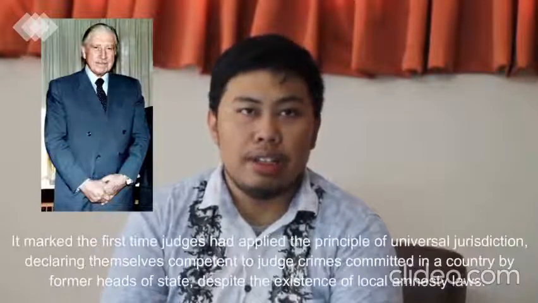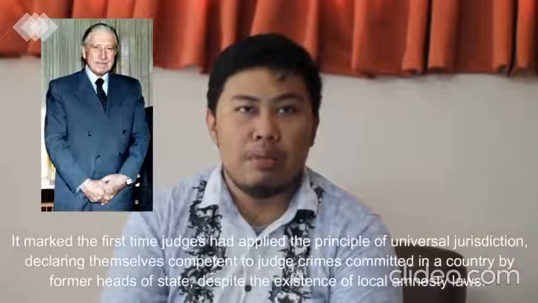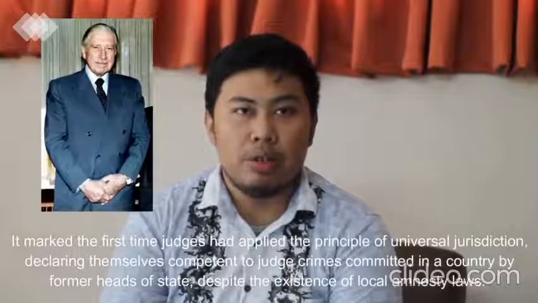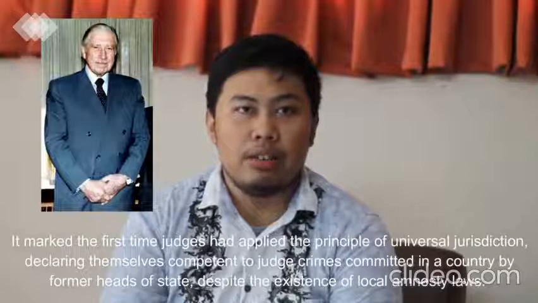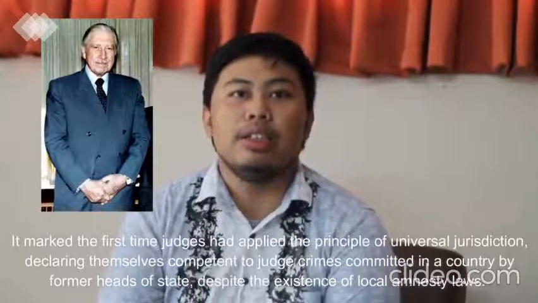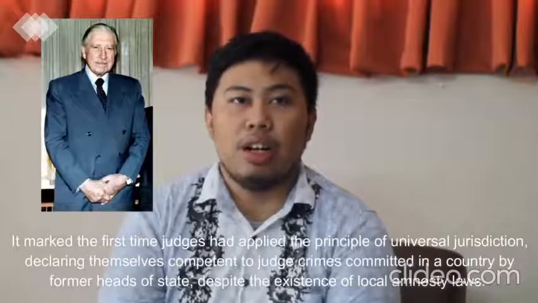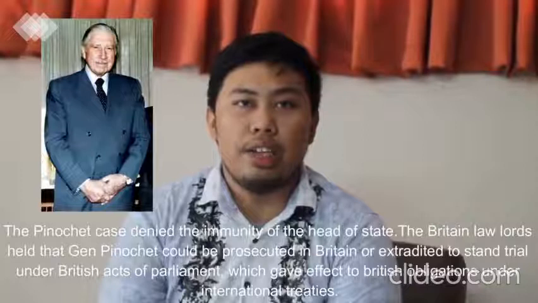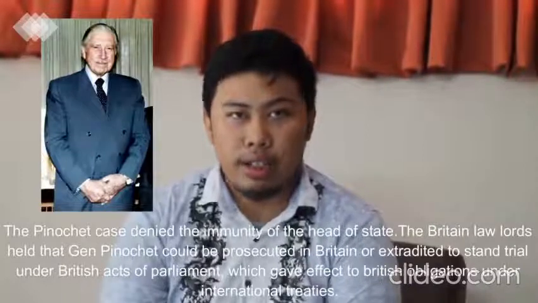It marked the first time judges had applied the principle of universal jurisdiction, declaring themselves competent to judge crimes committed in a country by a former head of state, despite the existence of local amnesty laws. The Pinochet case denied the immunity of the head of state.